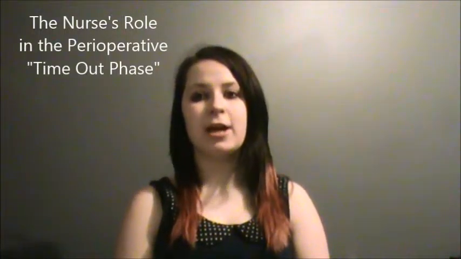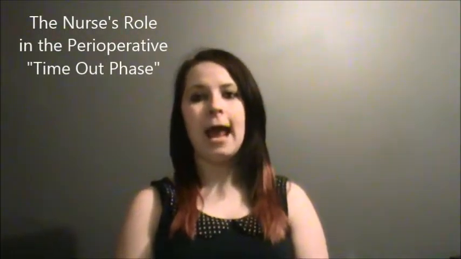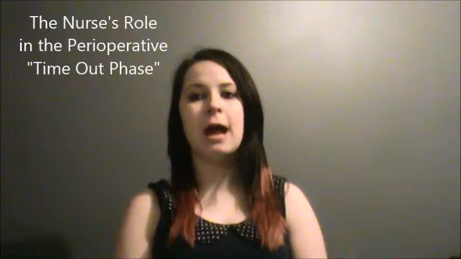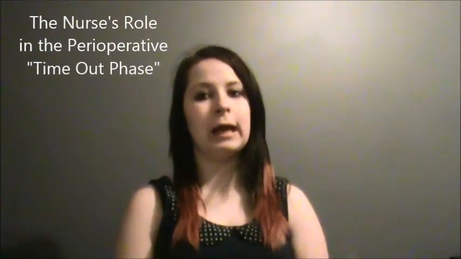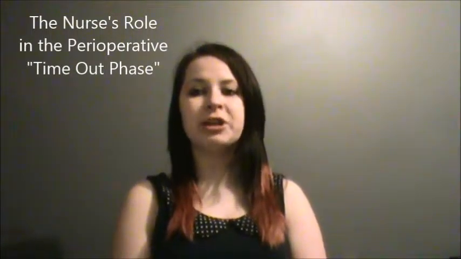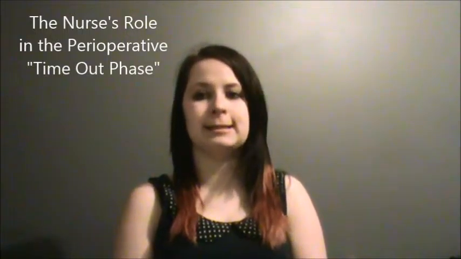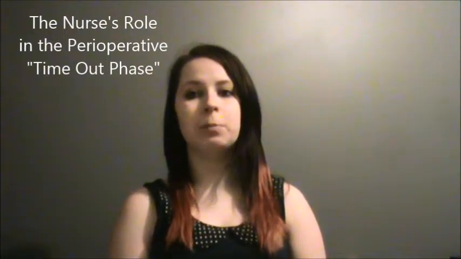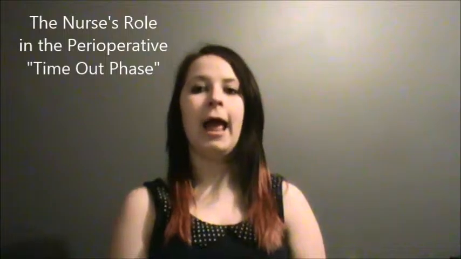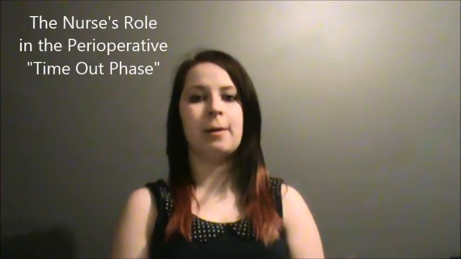For the protection of the patient and members of the surgical team, any discrepancies identified during the timeout must be resolved before proceeding, along with ensuring at least 2 patient identifiers are used to confirm their identity. When the timeout has been completed and discrepancies have been resolved, the team can proceed with the surgical procedure.